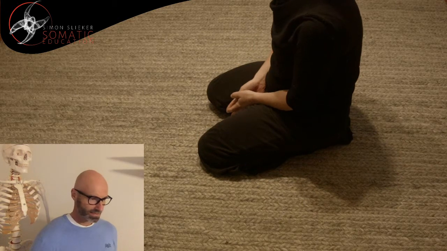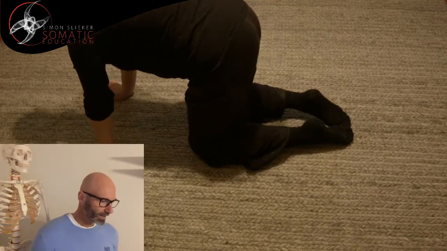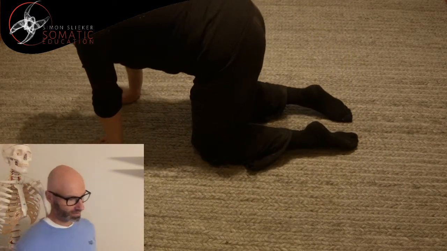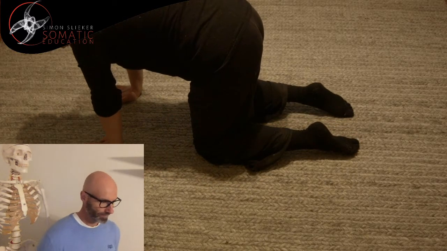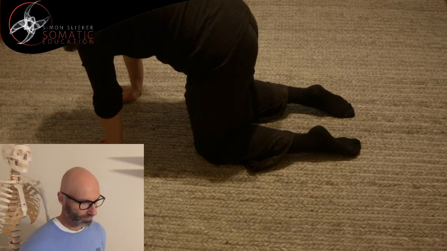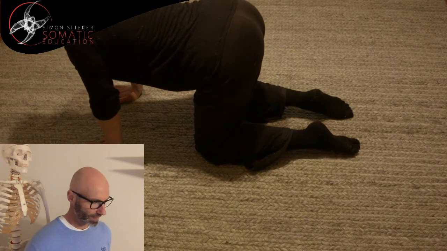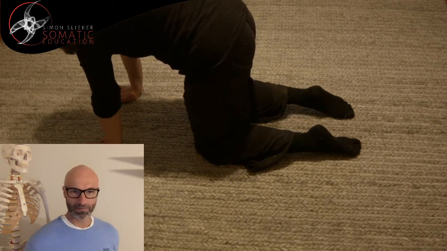Come back to your hands and knees. Now, remember that movement you did at the beginning of rounding and arching your back? So just do that a few times. Just feel how that movement is flowing through you now.